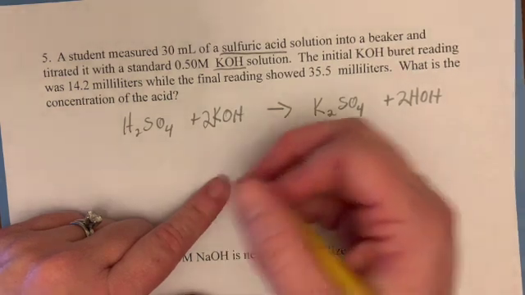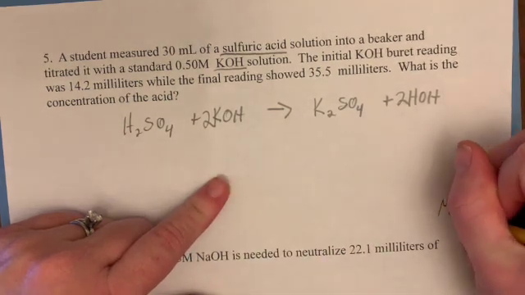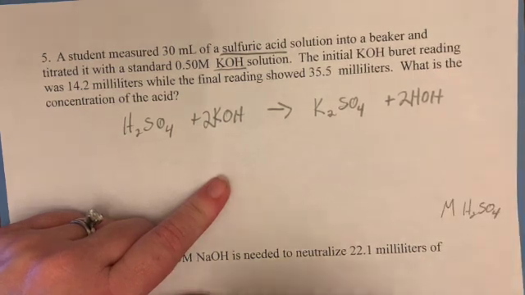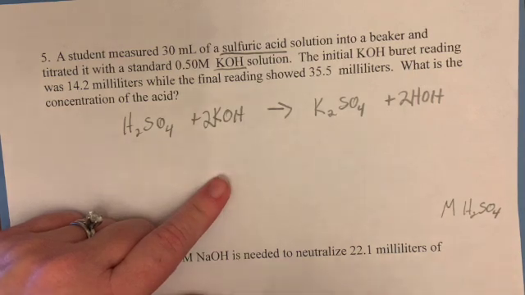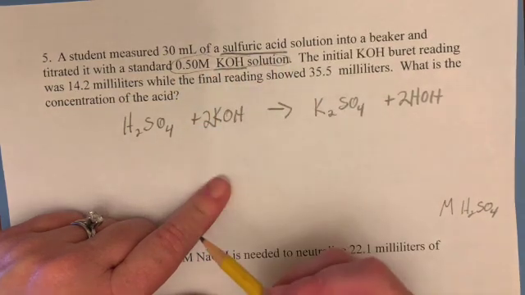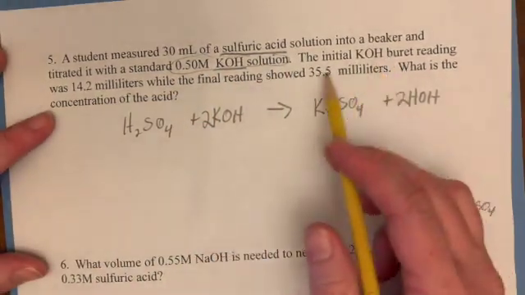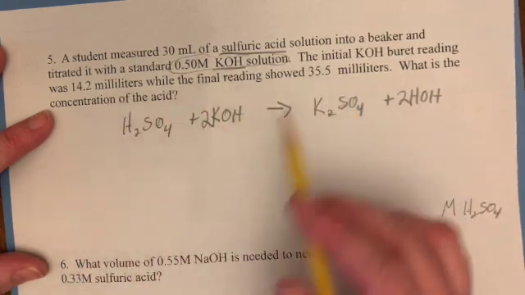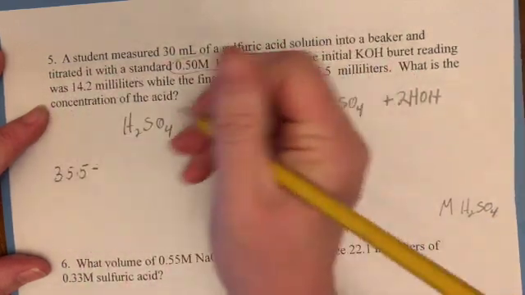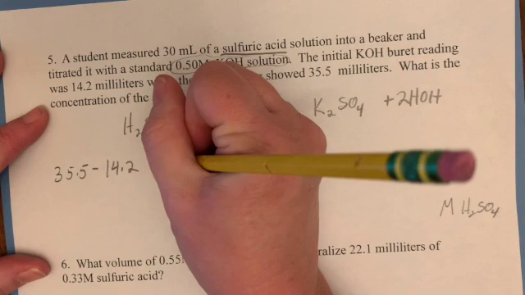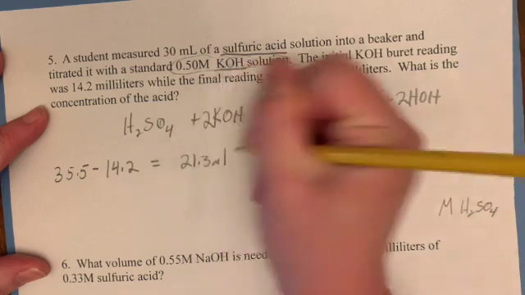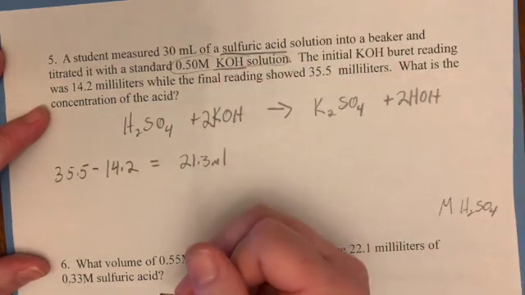All right, what are we looking for? We're looking for the concentration, so that's going to be molarity of your acid, which is H2SO4. We're going to start with the volume of your standard, and that's potassium hydroxide. Why is that your standard? Because you know the concentration of it. Now, I've given you lab data here with readings from a burette, just like you did in your lab. So what you're going to do is take that final reading, 35.5, and subtract from it your initial reading. When you do that, you get 21.3 mL. And that's how much of that potassium hydroxide you have.